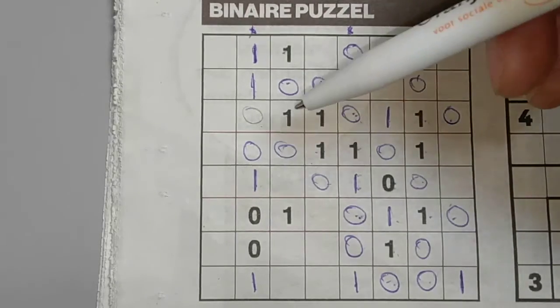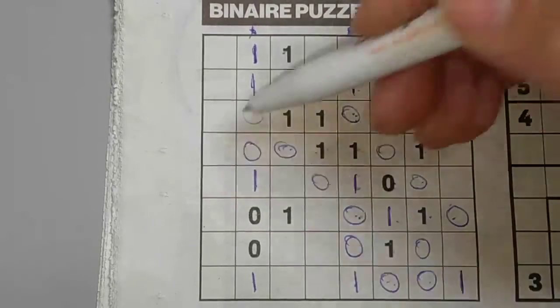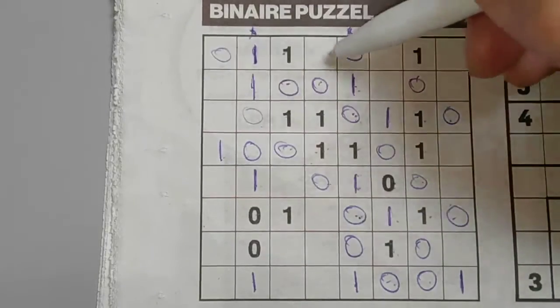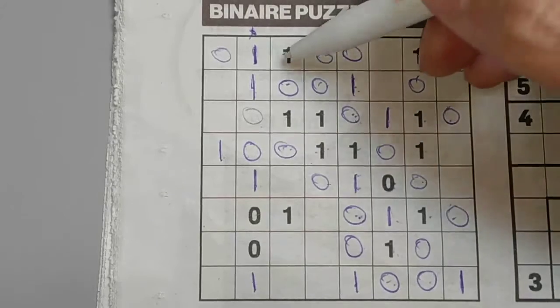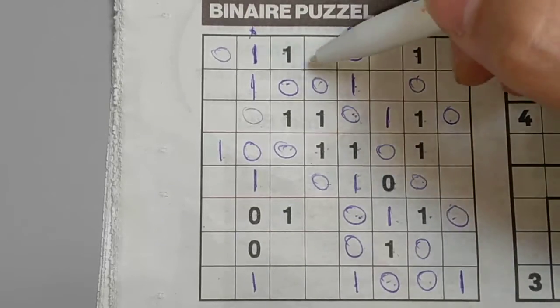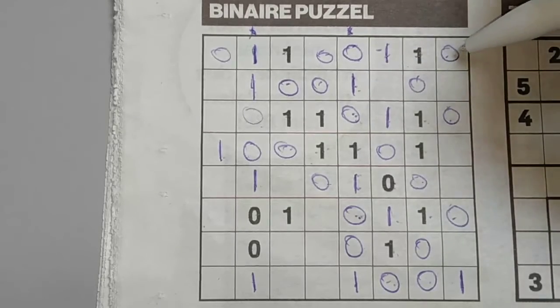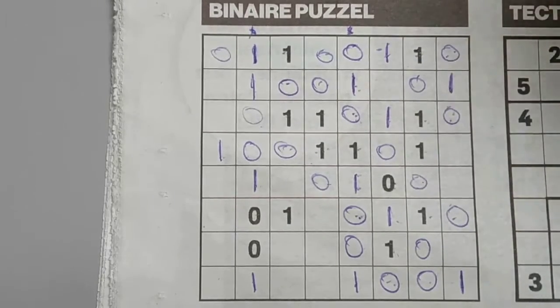Alright, can I continue now? Yes. Double 0, here and 1, then 1. Double 1, here and 0, then 0. Double 0, here and 1, then 1. Here and 1, then 1. Double 1, here and 0, then 0. Between two 0's comes a 1.